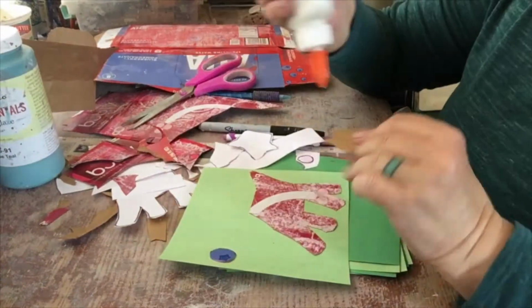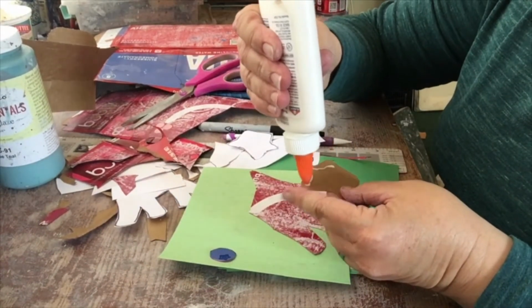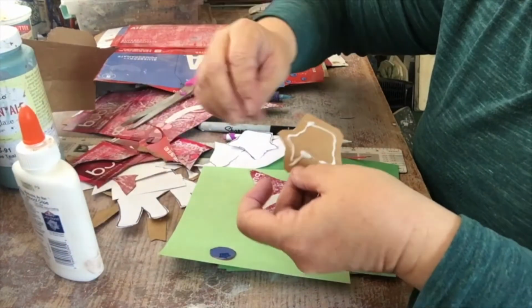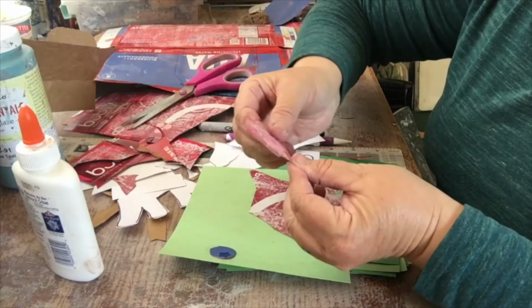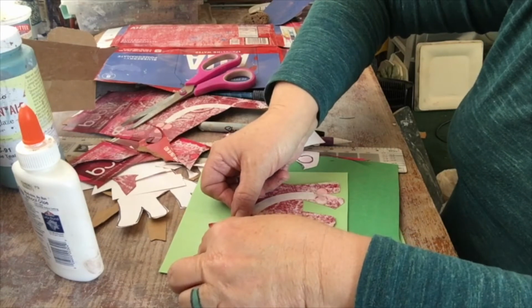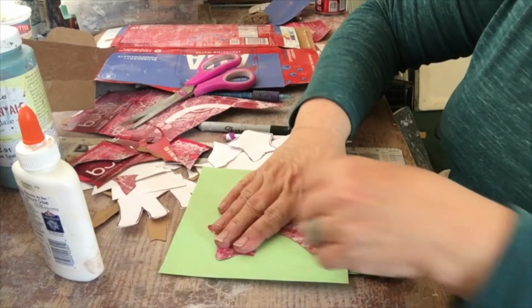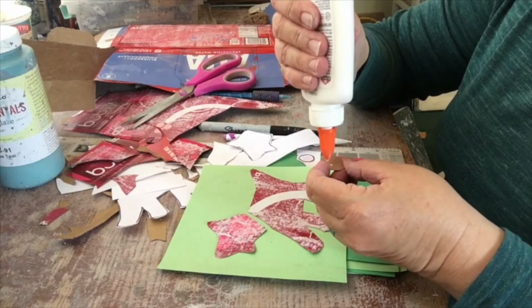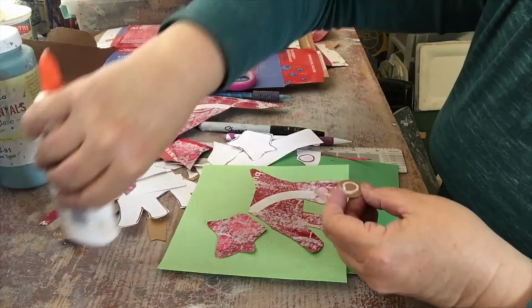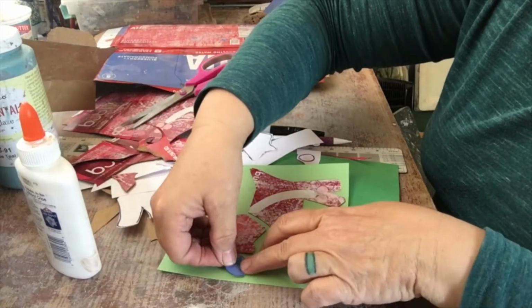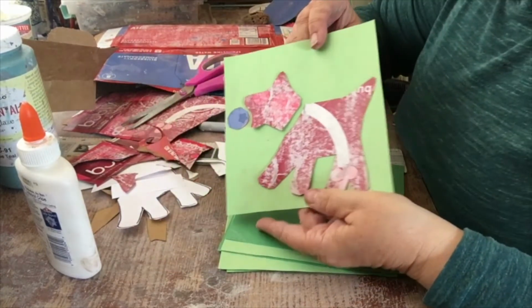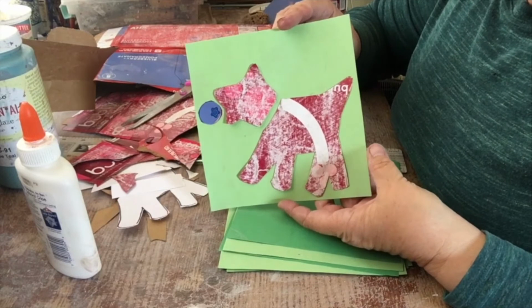Now I'll get his head, little strip of glue, not very much. Head. Goes like that. You can see that in my pattern I left a little place which might be a collar. And then I'm going to put the ball in his mouth like this. So here's my block number 1 of my dog.